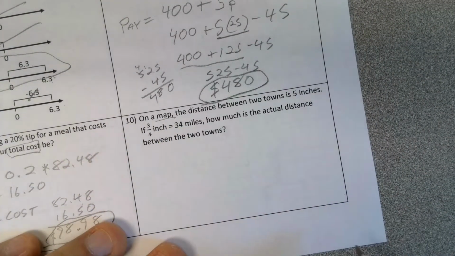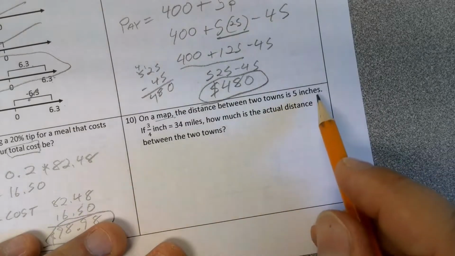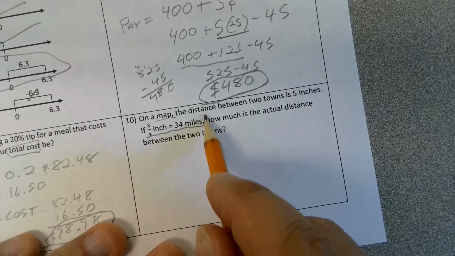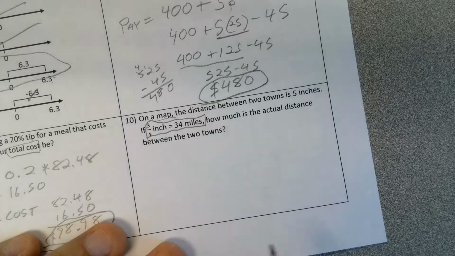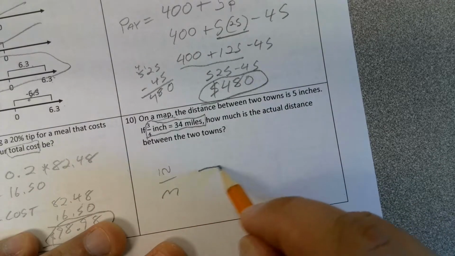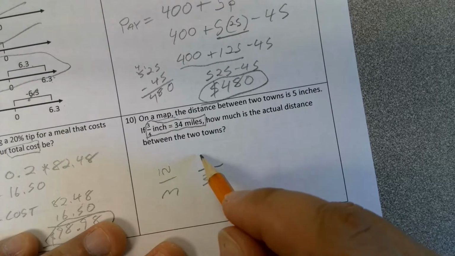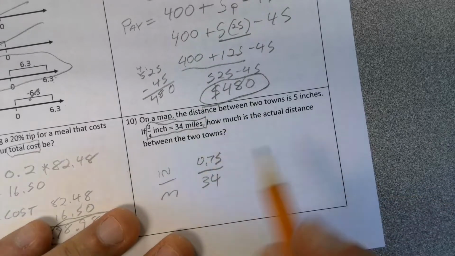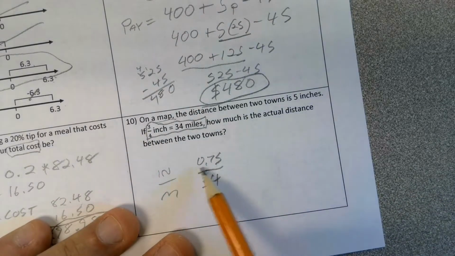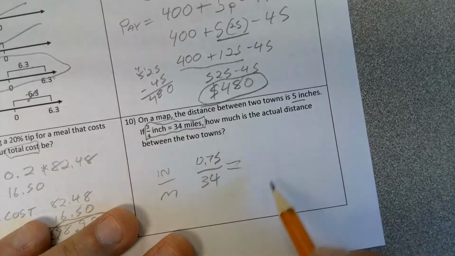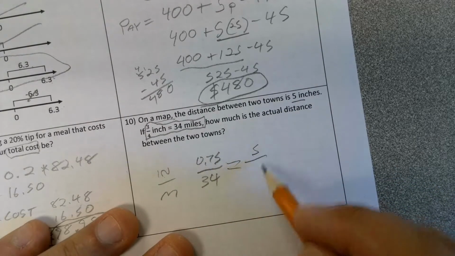On a map, distance between 2 towns is 5 inches. As soon as I see map and I see them giving me some information about inches to miles, I'm going to go ahead and set up a proportion. I'm going to go inches to miles, and I'm going to go 3/4 to 34, except I'm going to think of 3/4 as 0.75. Now this is a calculator friendly problem, so you could have gone 3 divided by 4 and typed it in. And then they say 5 inches over here. So we've got 5 inches. It's going to be a numerator.